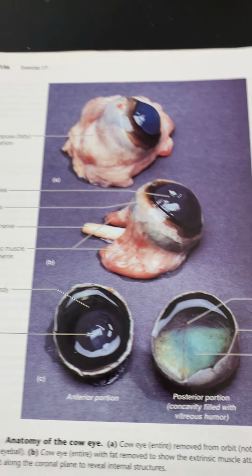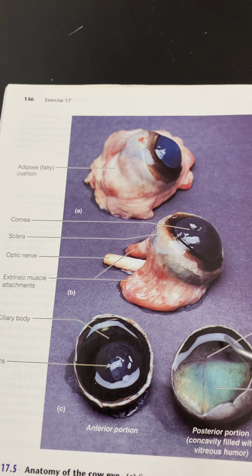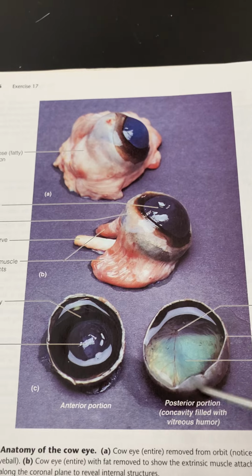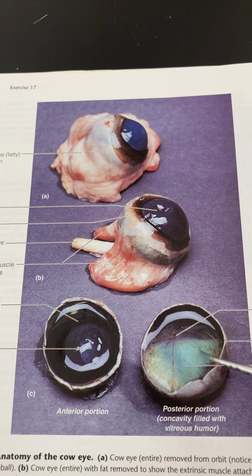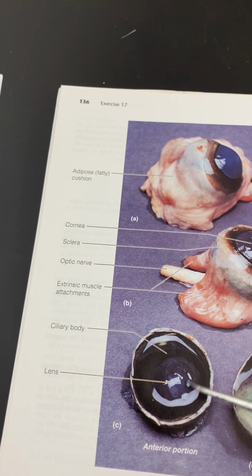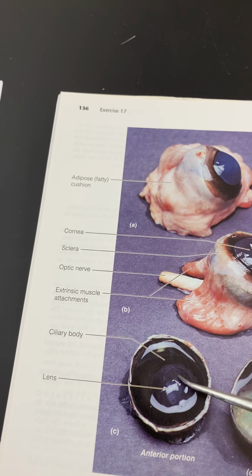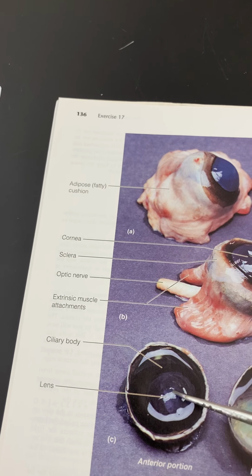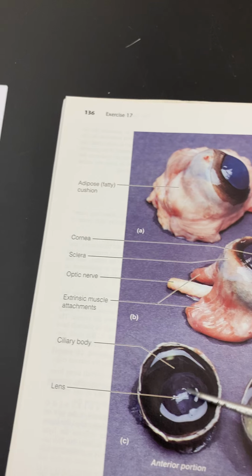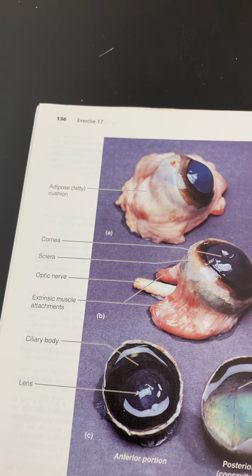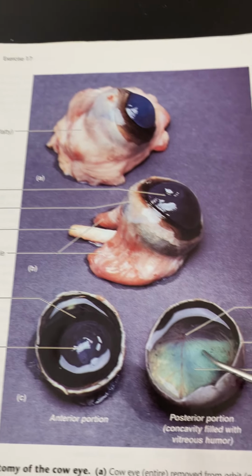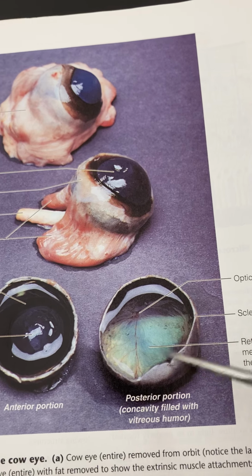If we were able to cut this open, we would see in this posterior chamber would be this jelly-like fluid. But in the anterior chamber near the lens they took out, the pupil, we'd have more of a watery fluid. This light gray would be the retina.